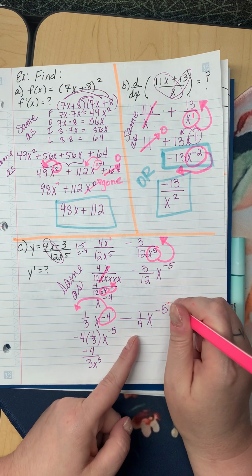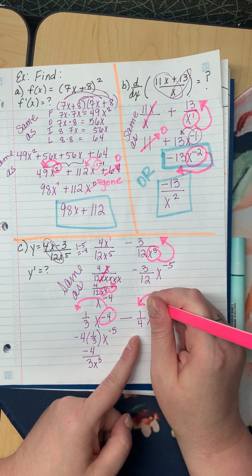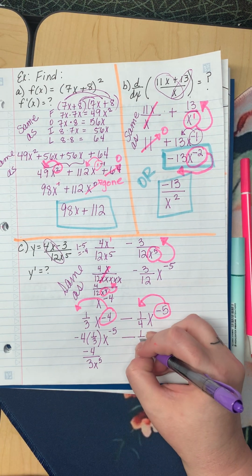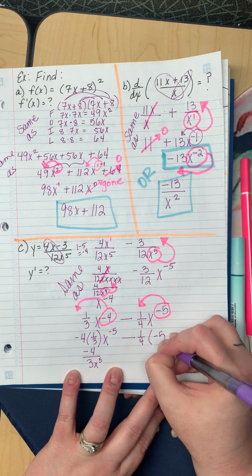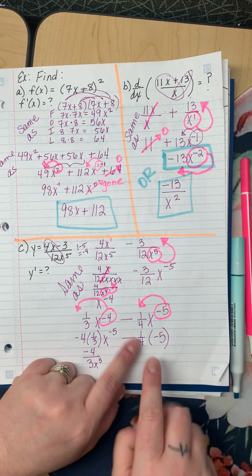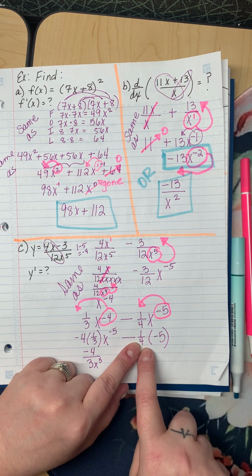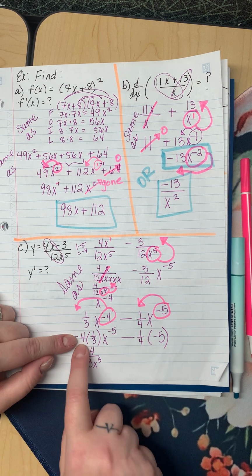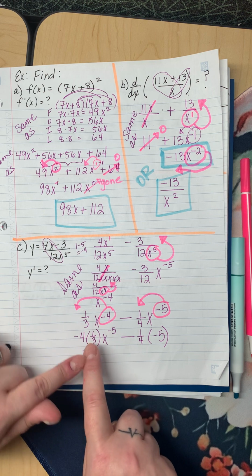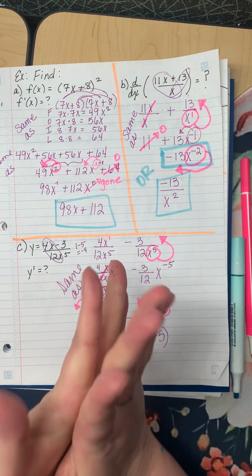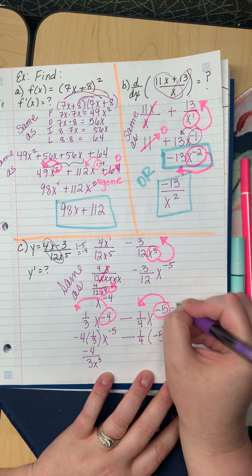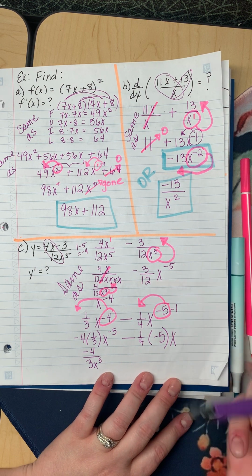This piece, we're going to take this negative 5 and bring it down in front and multiply. So we're going to have minus 1 over 4, parentheses, negative 5. And it's okay that I wrote them kind of backwards. This time I wrote the 1 over 4, then the negative 5, and earlier I wrote the whole number, then the fraction. It's okay that those are flopped, as long as they're multiplying. Okay, so x to the, subtract 1 from the exponent, negative 6.